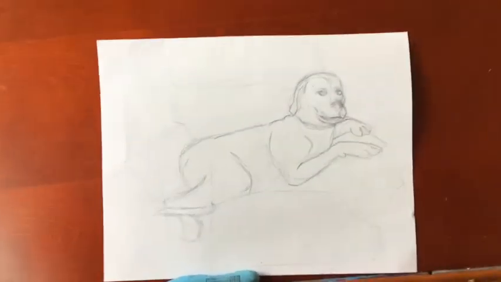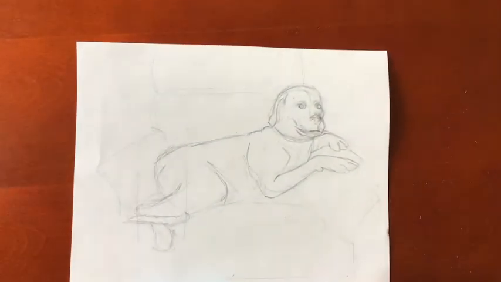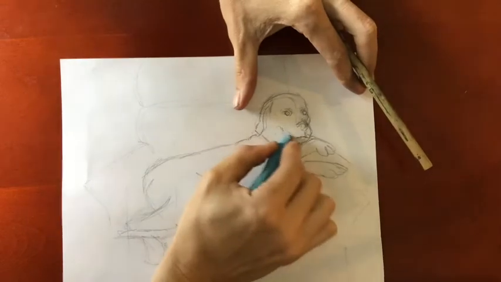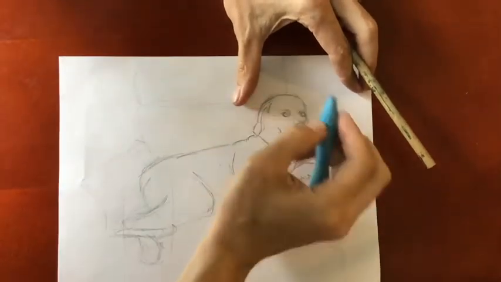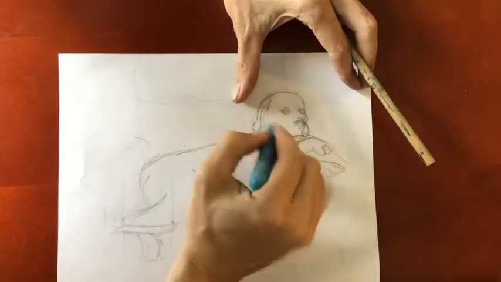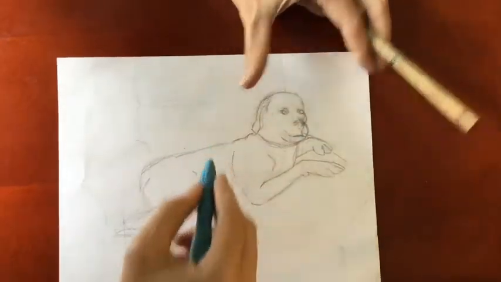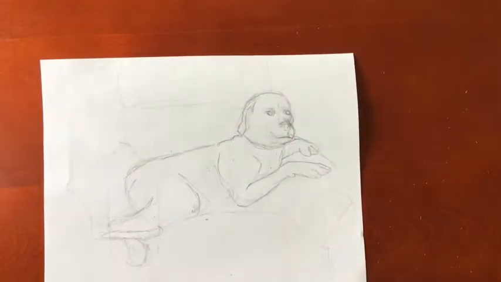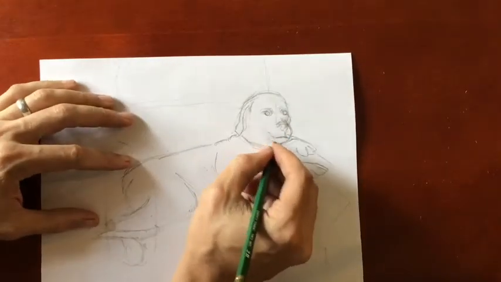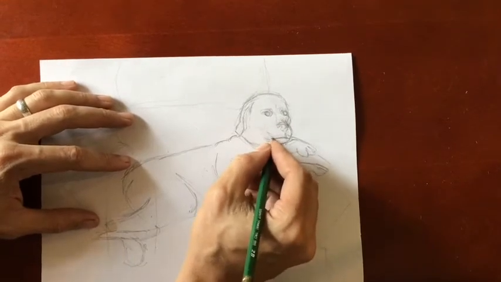So now that I have my basic sketch done and she is existing on the page, kind of where she's going to be when I paint her, I'm going to start coming in with some paint.